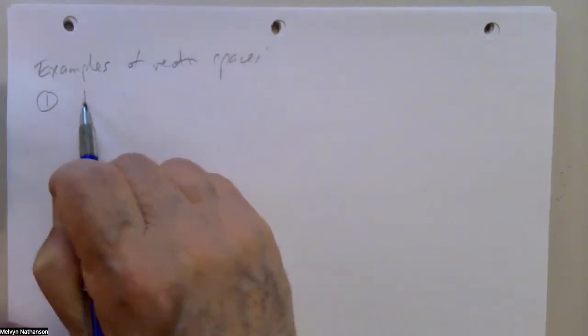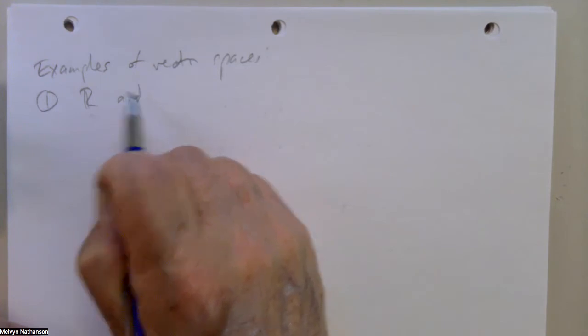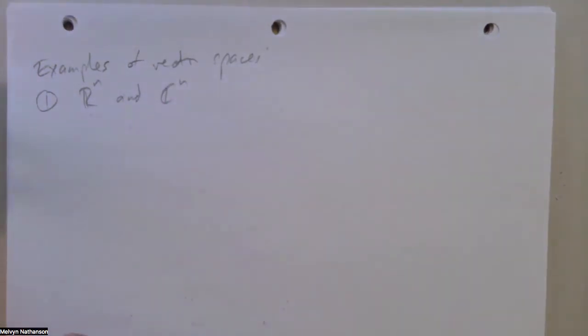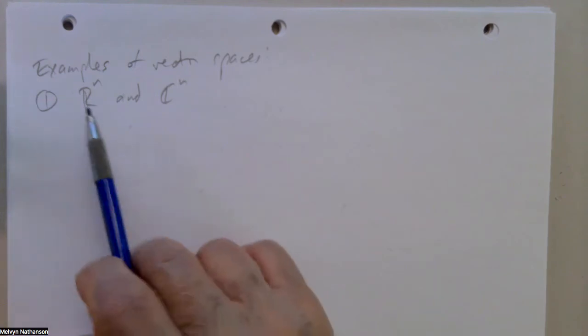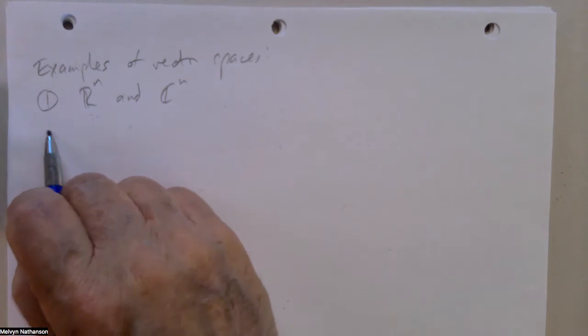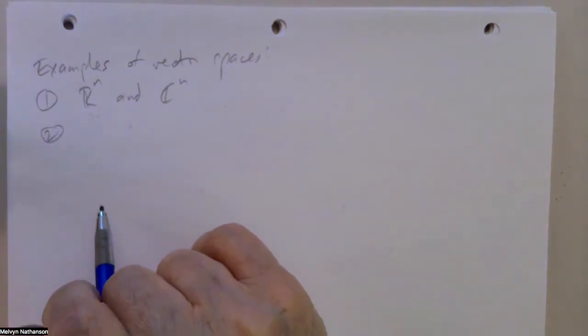So first of all, Rn and Cn are the fundamental examples. These are the spaces of n-dimensional column vectors, and we define coordinate-wise addition and scalar multiplication. But there are other vector spaces.